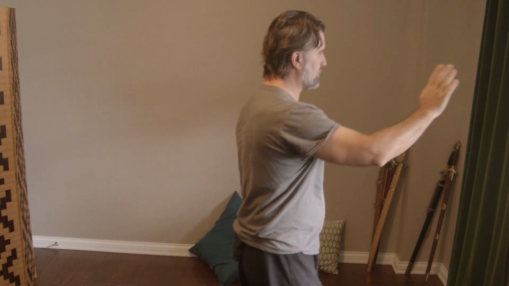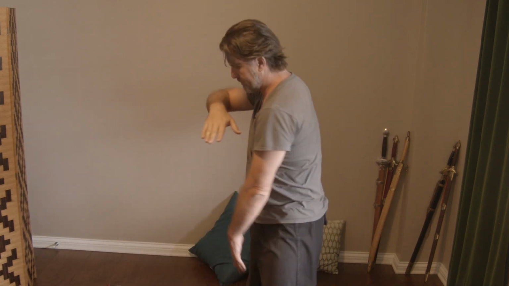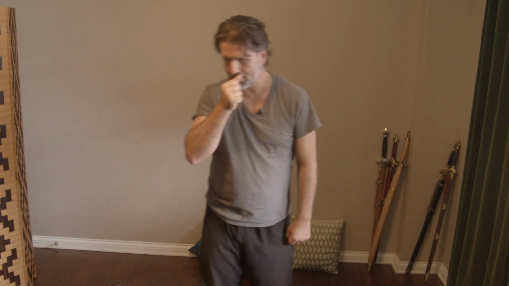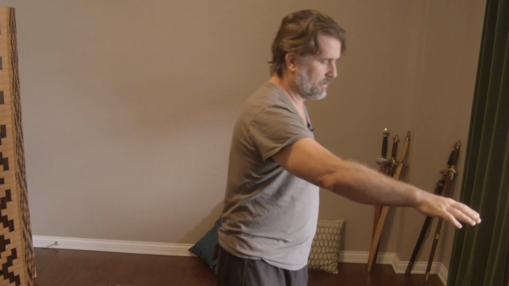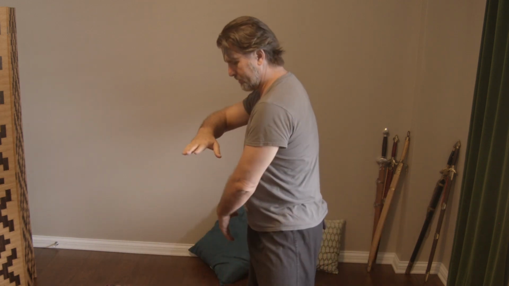In the first duan, we have a move. After this high brush knee, we step, we push. That move is exactly like play the pipa, except that instead of dealing with a punch that comes up high, we're taking a punch down low. So we're doing roll back, and now we have a problem, right?